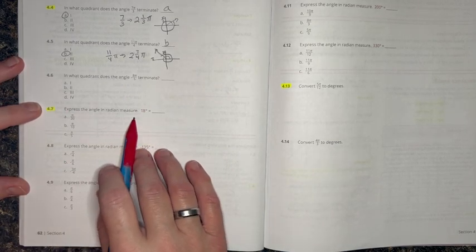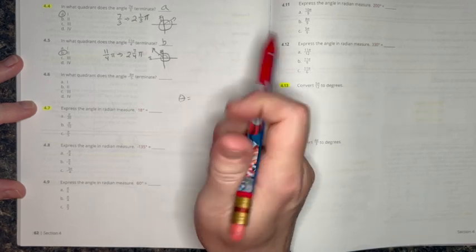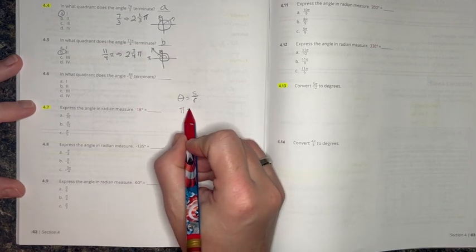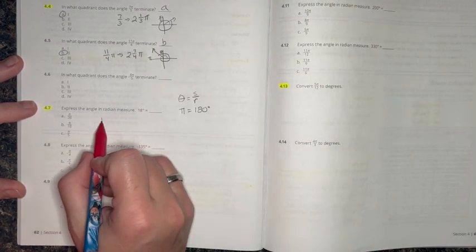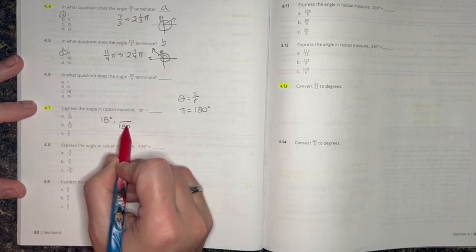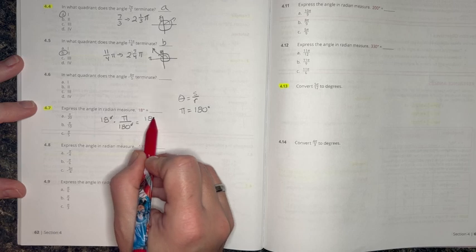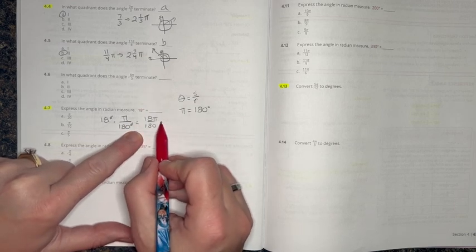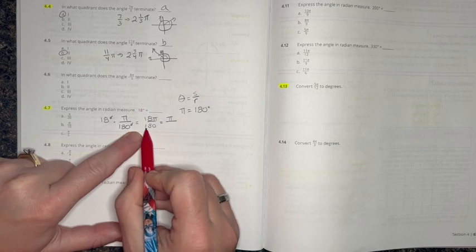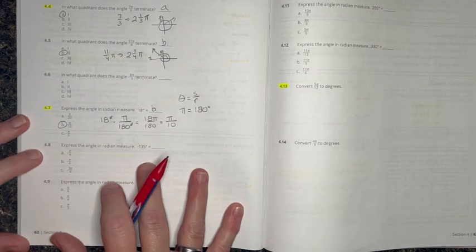Number 7 says, express the angle in radian measure. 18 degrees equals what? Well, remember, theta equals arc measure divided by the radius. This one we're doing the conversion where pi radians equals 180 degrees. We've been given degrees. We're going to multiply so that our degrees are in the denominator and our pi is in the numerator. So our degrees cancel and we end up with 18 pi over 180. They have something in common, and it's an 18, right? 18 goes into 18 one time, and 18 goes into 180 10 times. So pi over 10 is our answer. Letter B.